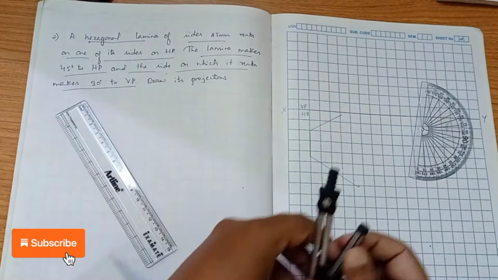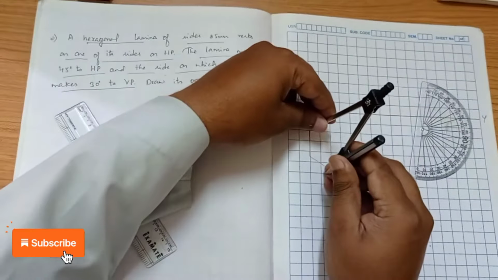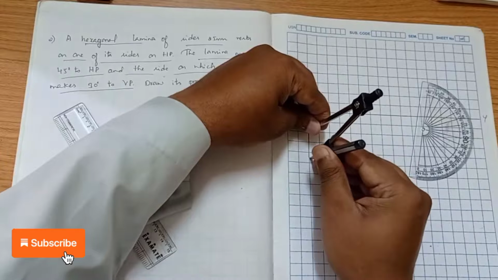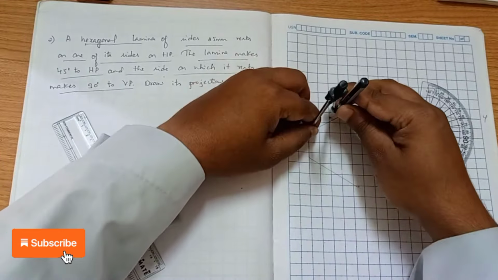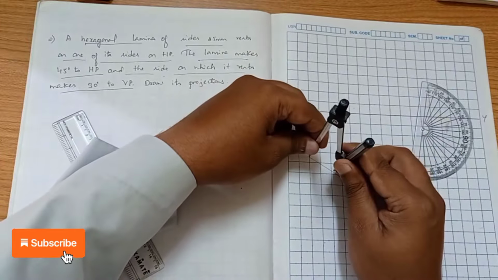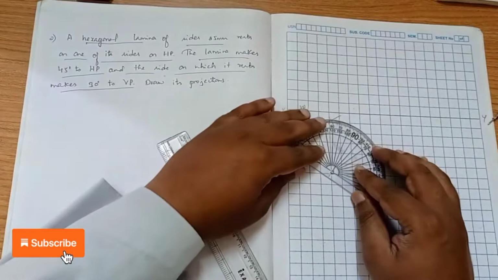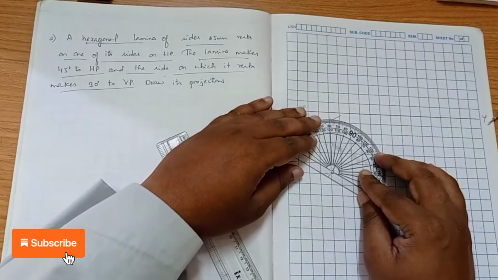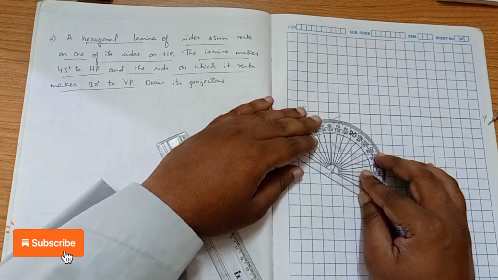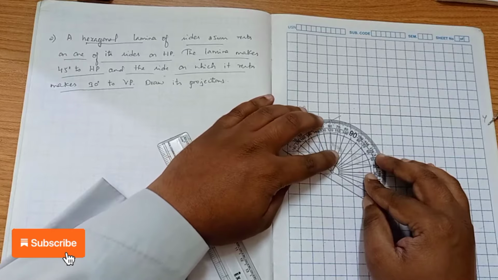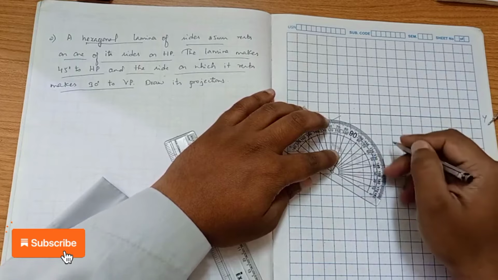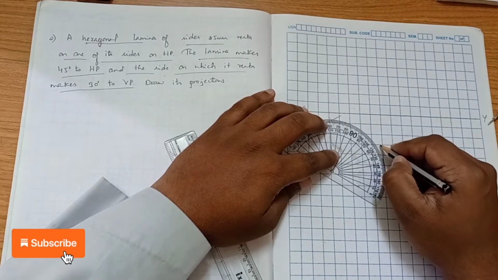Now using the compass, we can cut the arc for 25. Now exactly at this point, again we have to mark 60 degrees.